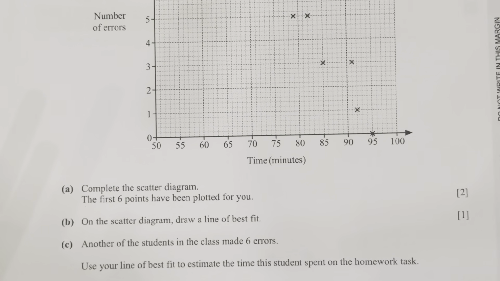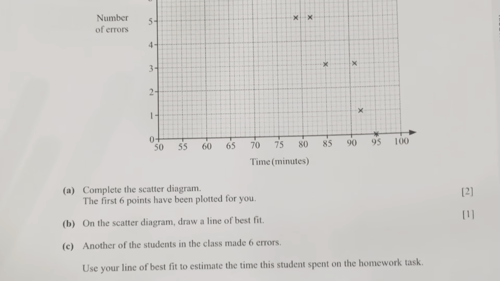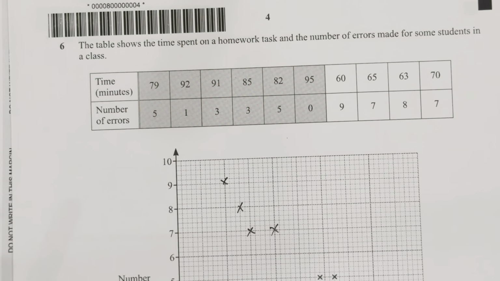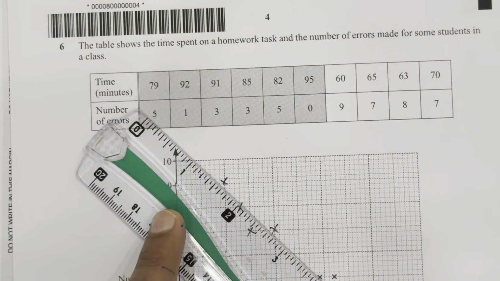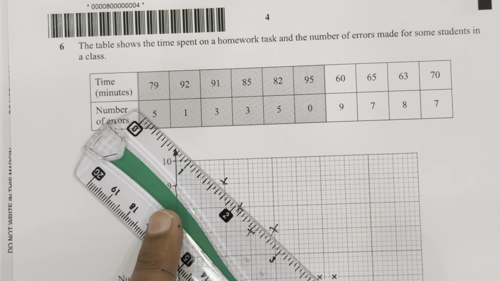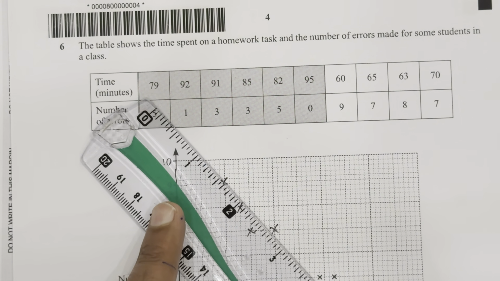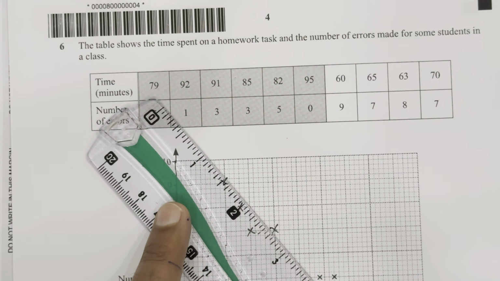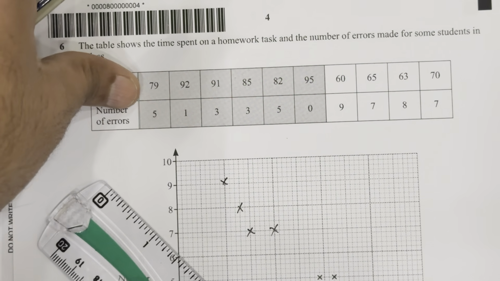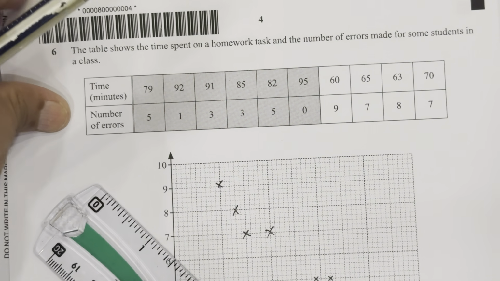Okay, on the scatter diagram, draw a line of best fit. So we need to draw the line of best fit. You can't see clearly in the video.